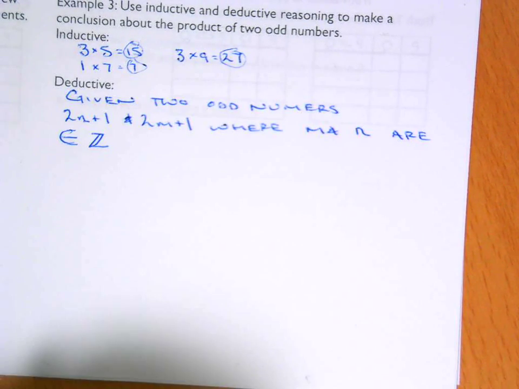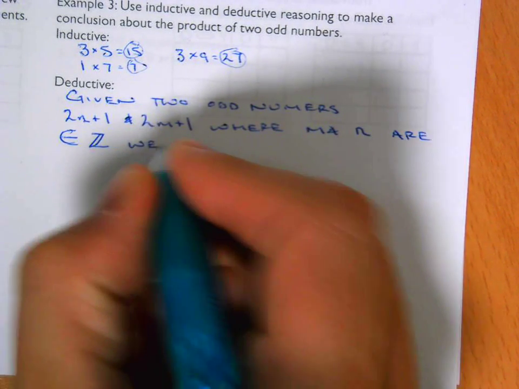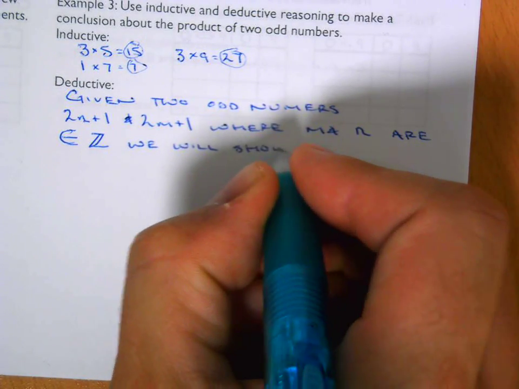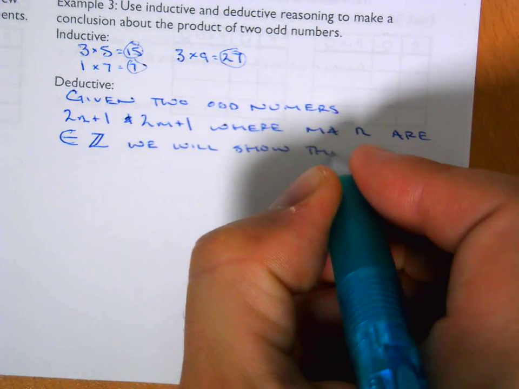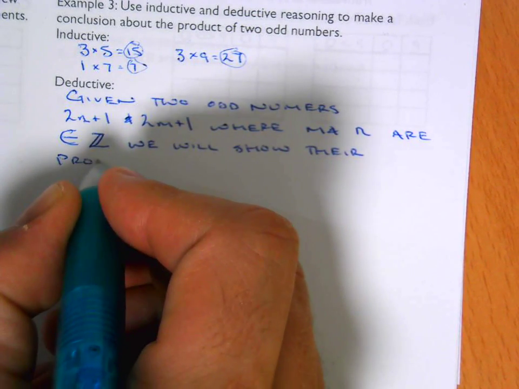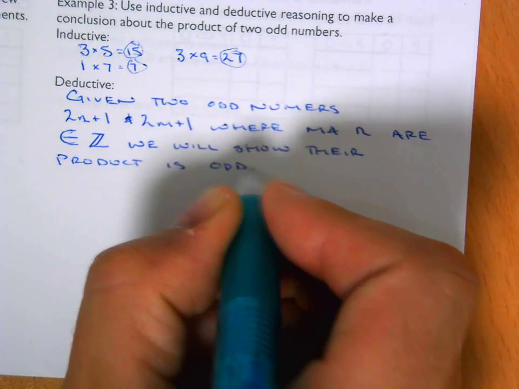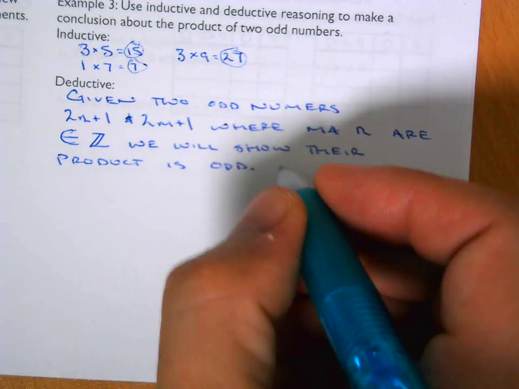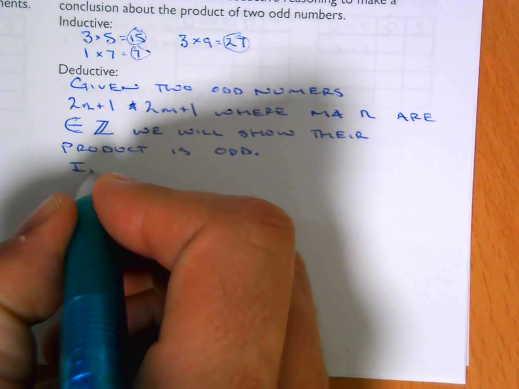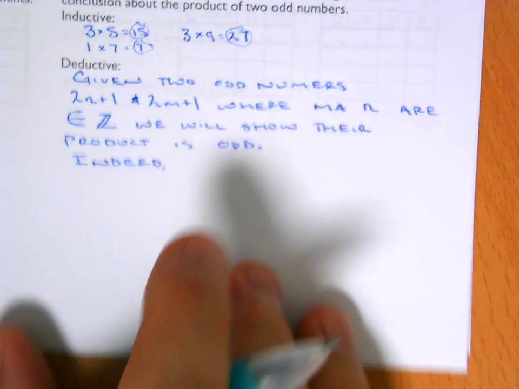So given two odd numbers, we will show their product is odd. And then we use kind of a word that I was just taught to use: we'll just say indeed. And now we will start our work.